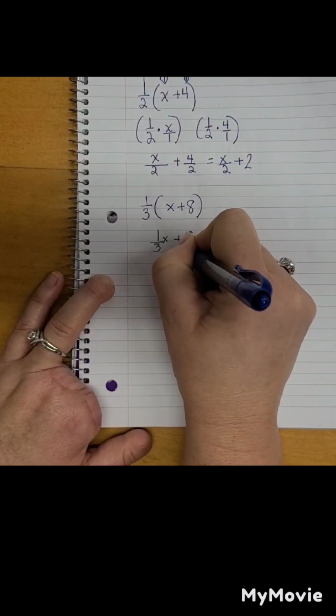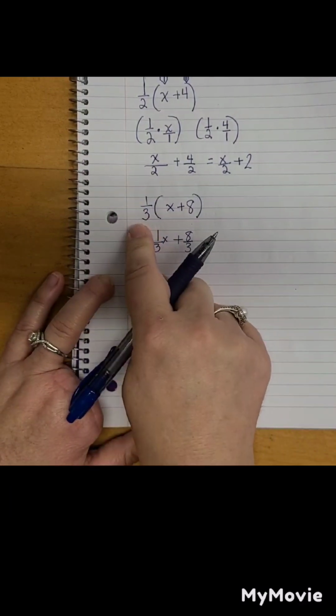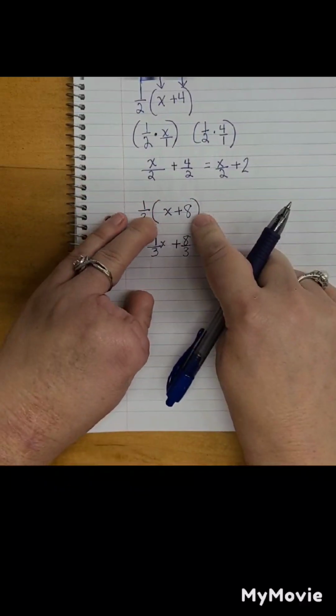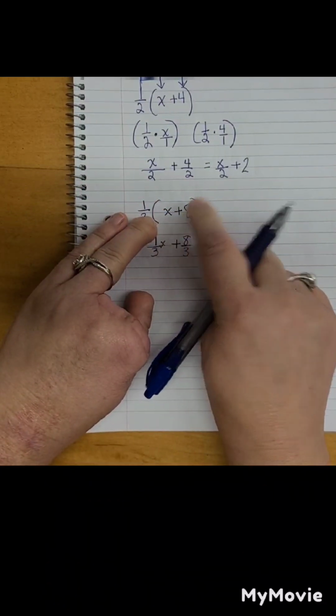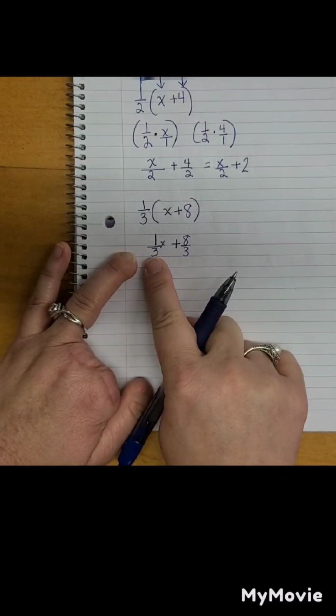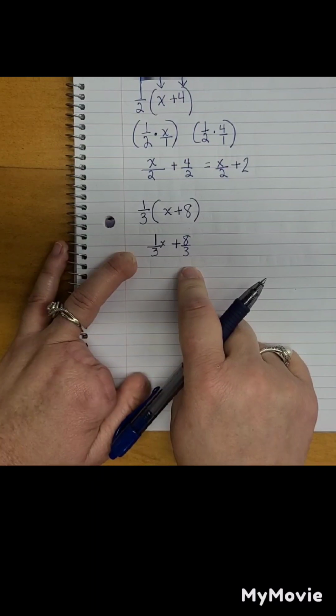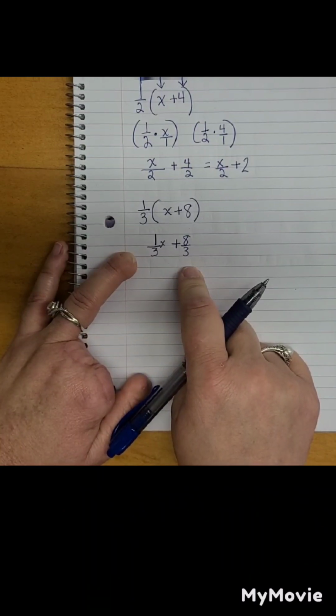Positive 8/3. Okay, so this is saying that 1/3 times the group x plus 8 is equivalent to 1/3 x plus 8/3. Could we simplify this just a little bit more?